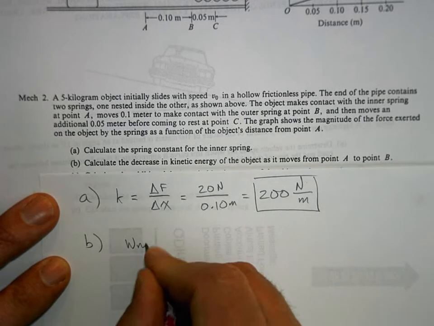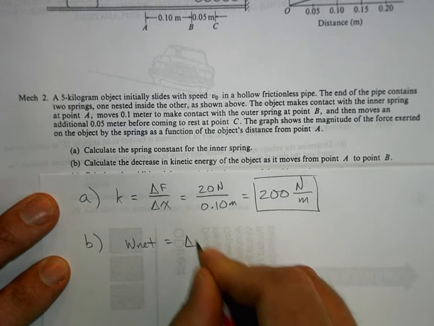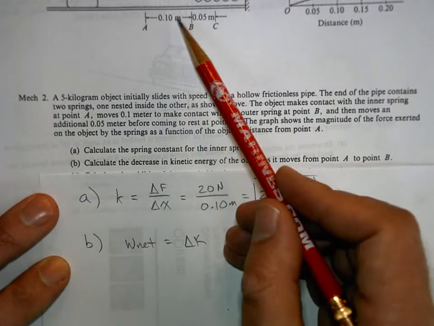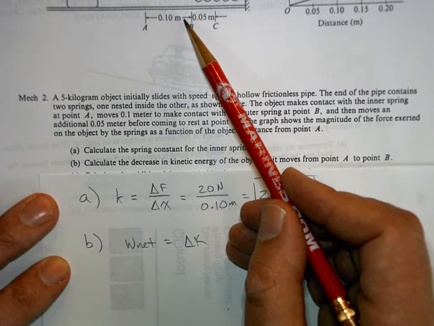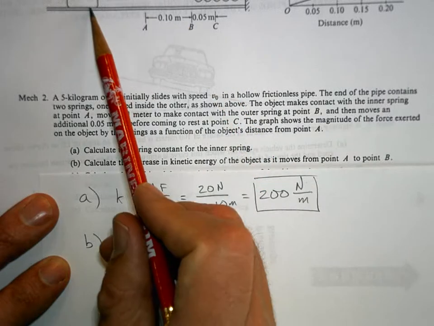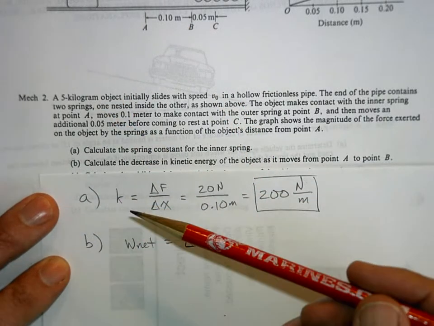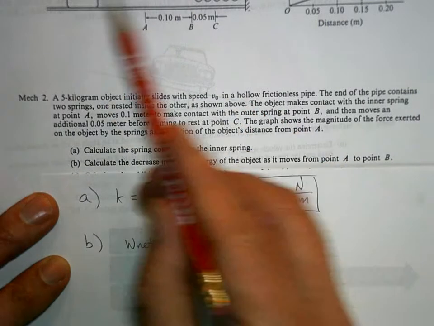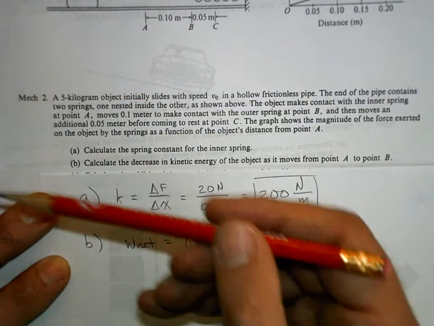The work done by the net force will be equal to the change in kinetic energy. Now, here's one thing to see. The force that the springs are actually applying to this moving mass is to the left. Does that make sense to you all? The spring is going to push this mass that way, to the left.